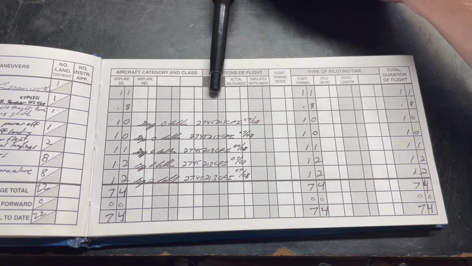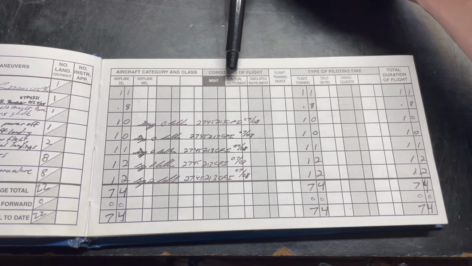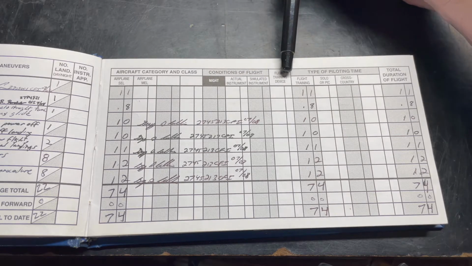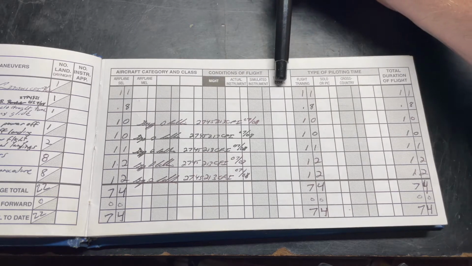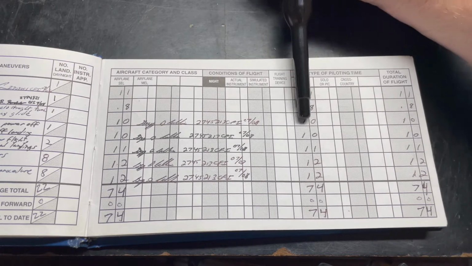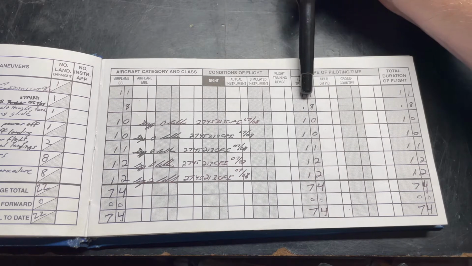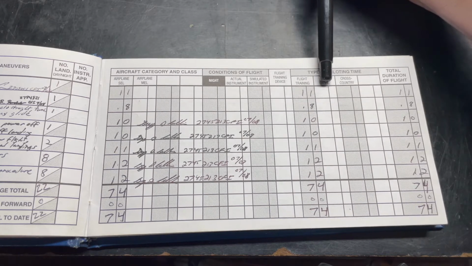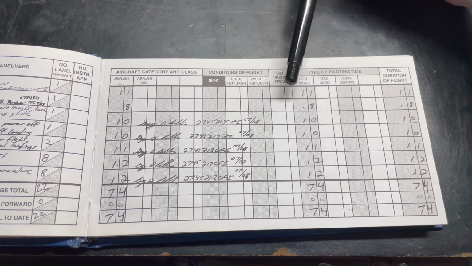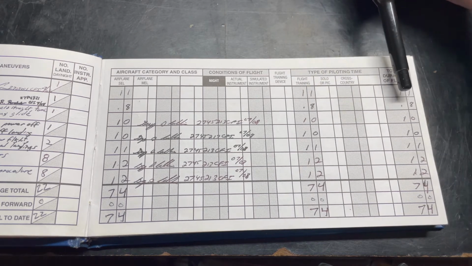Nighttime, I didn't fly at night at this point, so that's blank. Actual instrument, simulated instrument, at this time you didn't fill in. Flight training device or a simulator. And then this is all flight training hours, so that's where the time fills in here. If you're soloing or pilot in command, you put it in here. Cross country time, it goes in here. You add it all up, and this is the total duration of it.